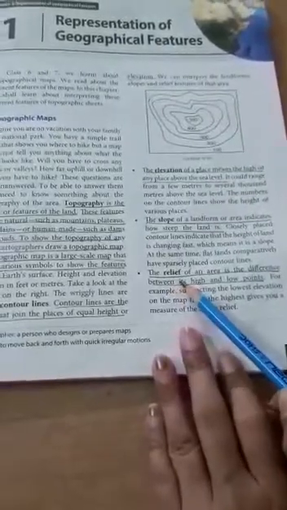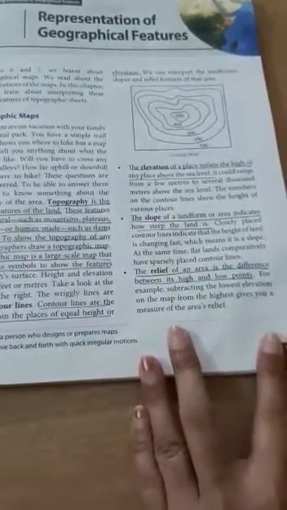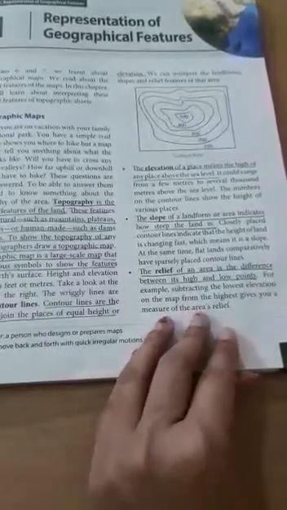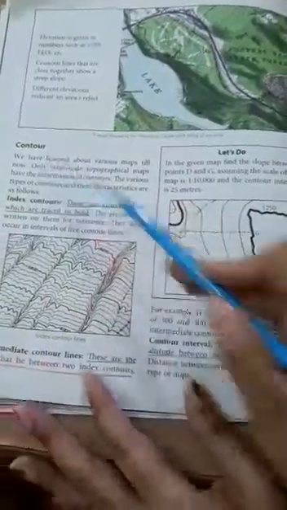Next point is that of relief. The relief of an area is the difference between its high and low points. For example, if we subtract the lowest elevation on the map from the highest, we will get the measurement of the area's relief. Now the next topic is related to contours.